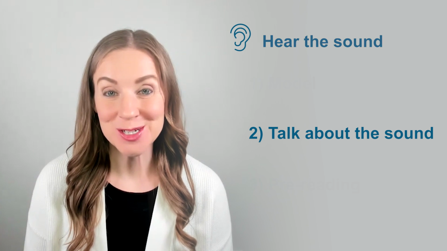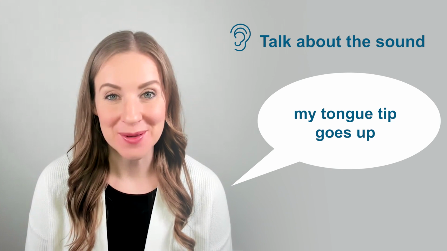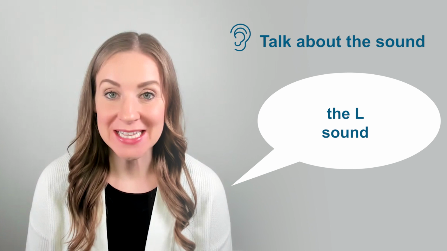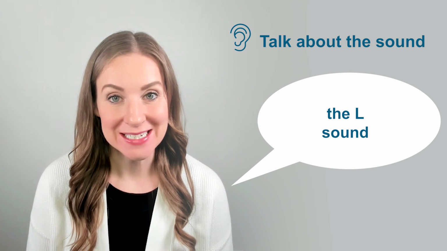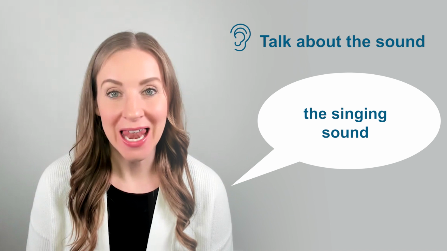You can also talk about how the sound is made. Say, "When I make the 'ul' sound, my tongue tip goes up." Or give it a name, like the "L sound", because that's the letter that represents it. Or the "singing sound", because it goes "la, la, la".